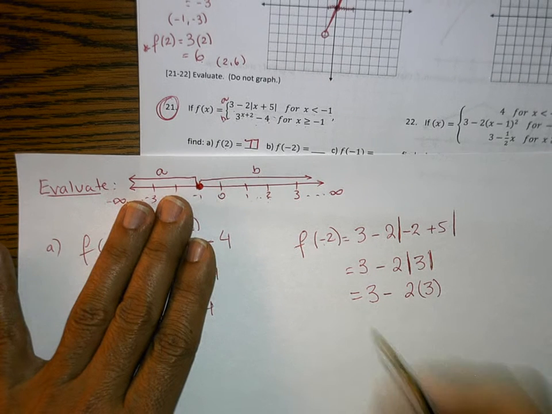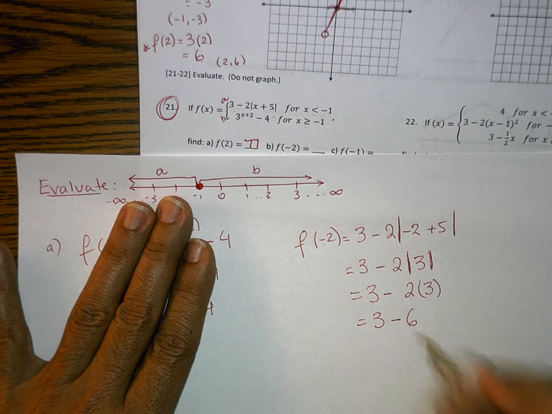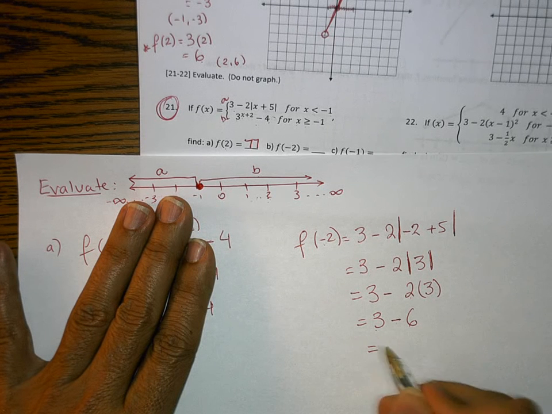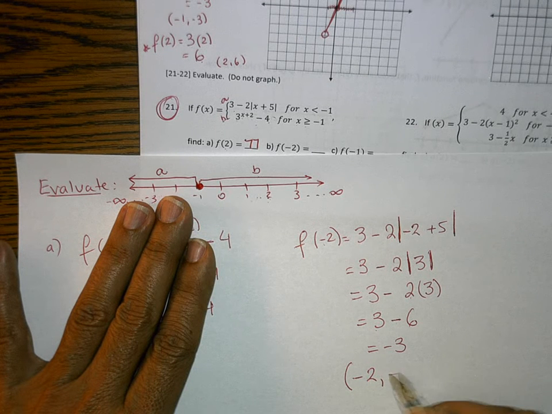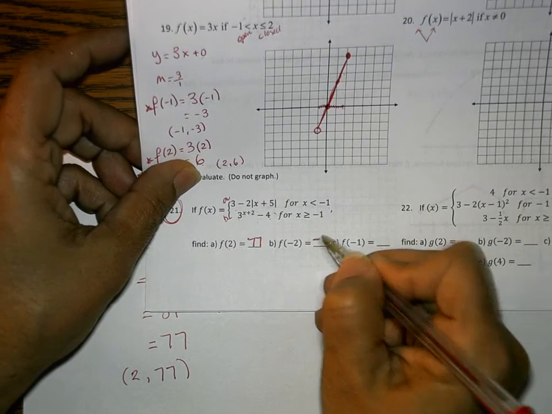Then this equals 3 minus 2 times 3, which is 6. So we have a positive 3 minus 6, which is -3. So when you plugged in a -2 in this function, we got out a -3. That is my answer right here.